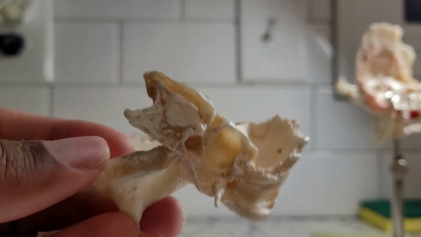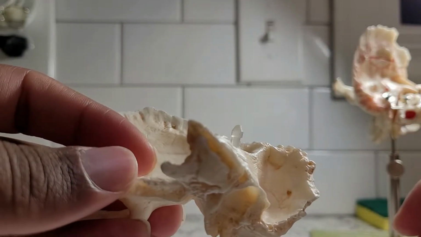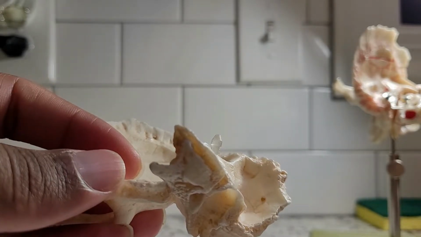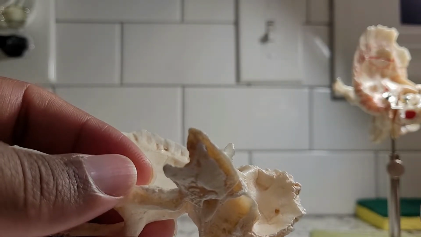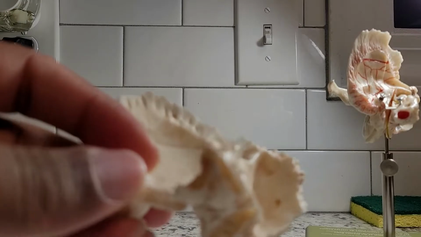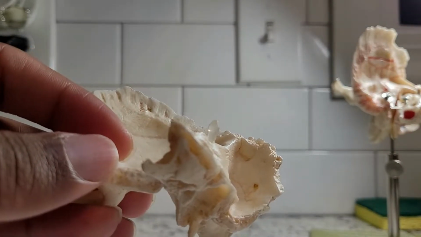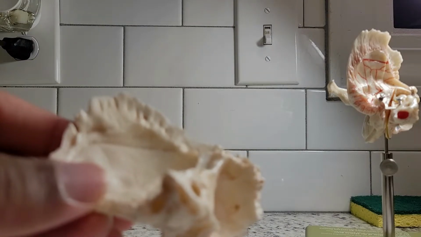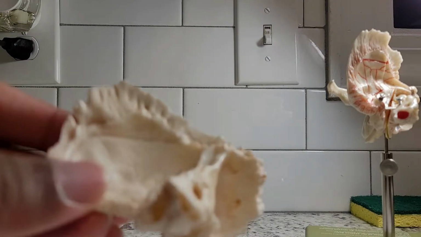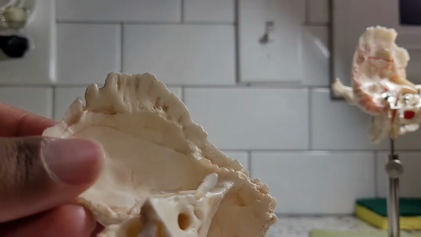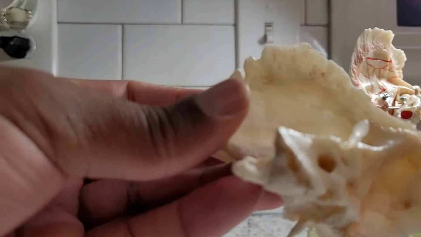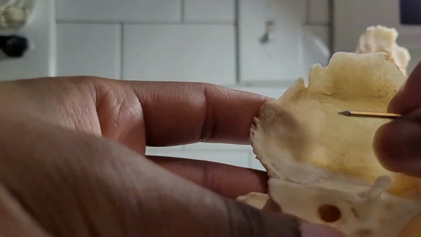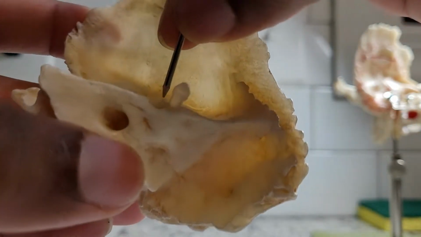Let's see what else you have on your objective list, to make sure I cover everything. Oh, so we did this in an earlier video: the groove for the superior petrosal sinus, the groove for the greater petrosal nerve, and the depression for the trigeminal ganglion. With the grooves, the groove for your superior petrosal sinus is going to be at the very tippity top of this bone.